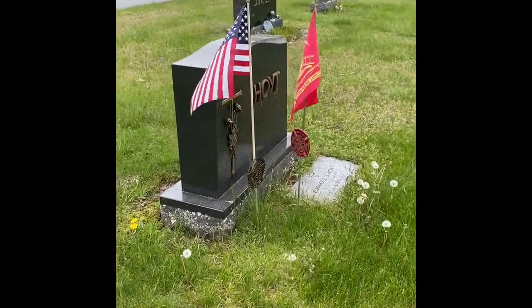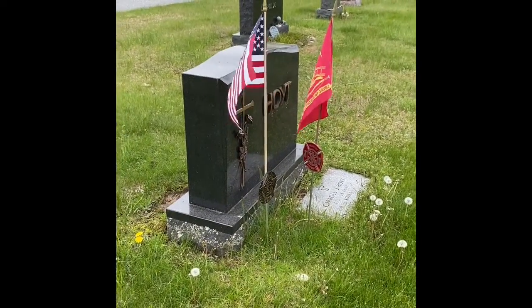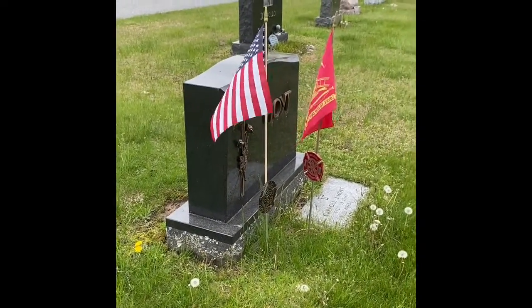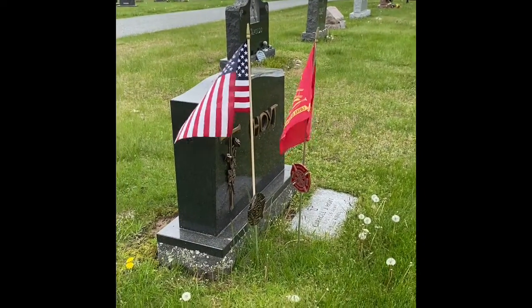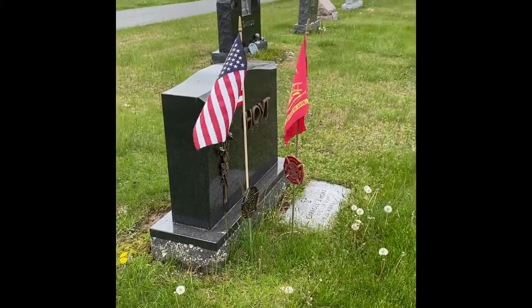So this other flag right here shows that this person was also a firefighter in a town near here. So he served his country and his community and kept us safe.